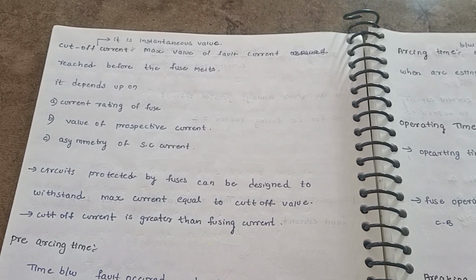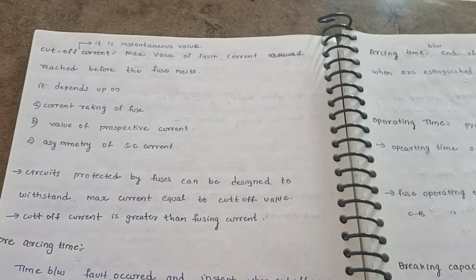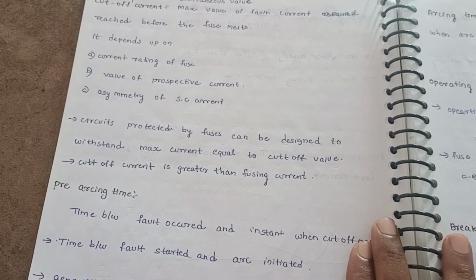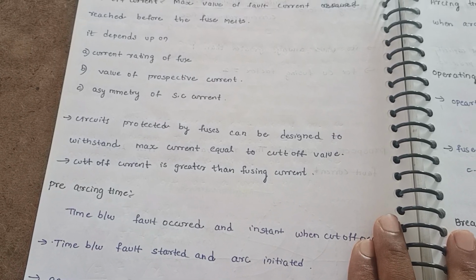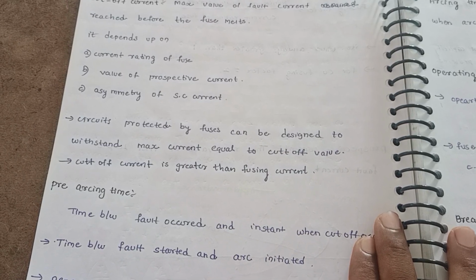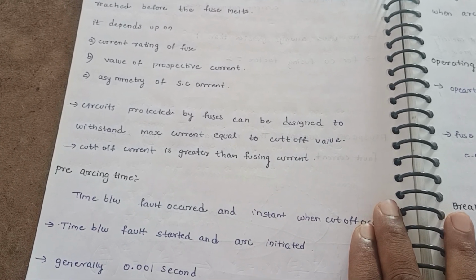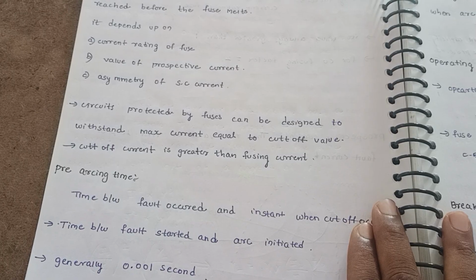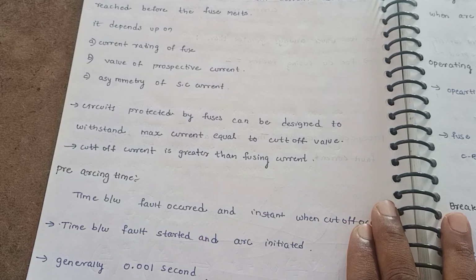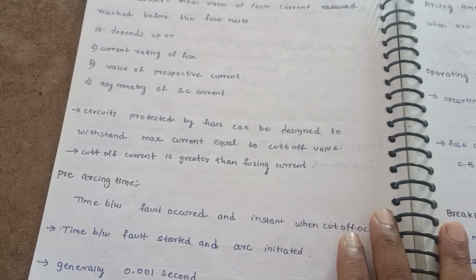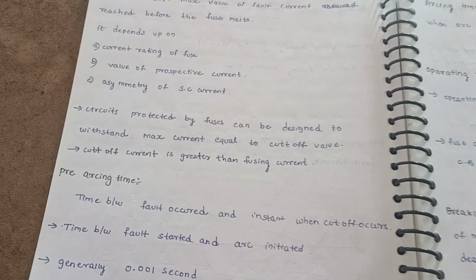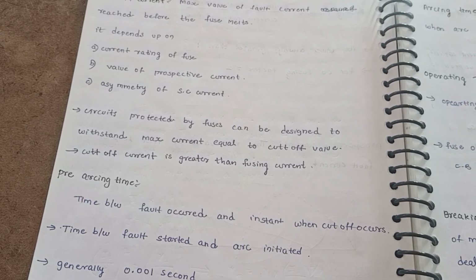Depending upon the current rating of the fuse, the fuse will sustain the cutoff current, based on the value of the prospective current and the asymmetry of the short circuit current. Circuits protected by the fuse can be designed to withstand the maximum current equal to the cutoff value. So the cutoff current is greater than the fusing current.